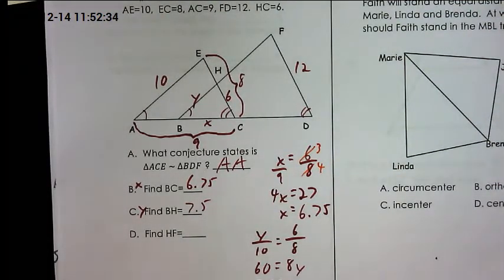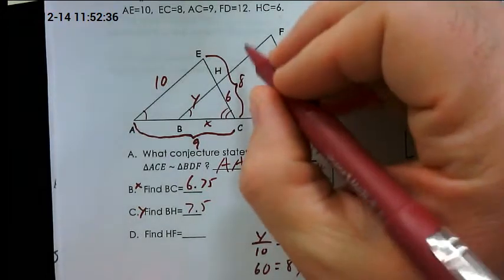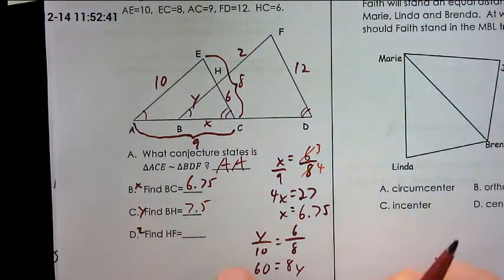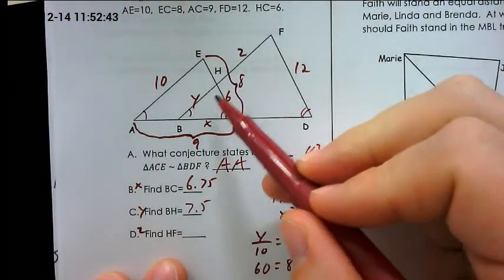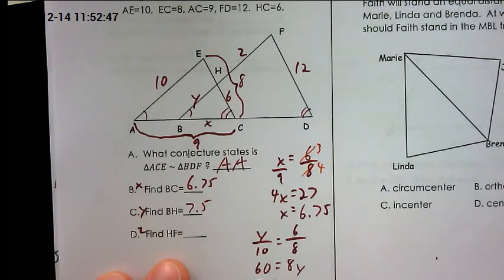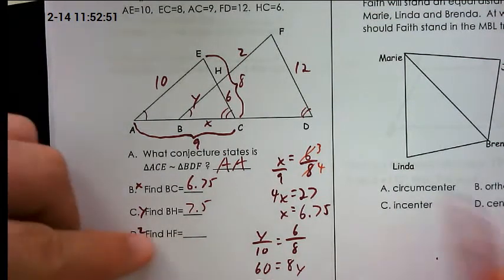Now, for HF, I'll take a question in just a second. Let me do Z. All right, for HF, if you have somebody out, wait a minute.